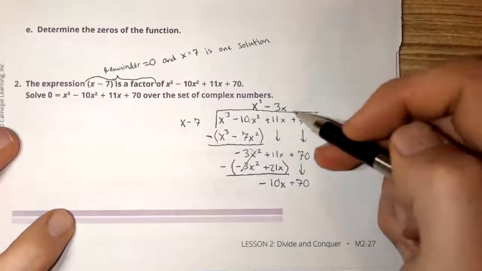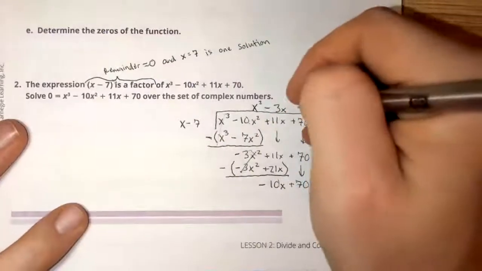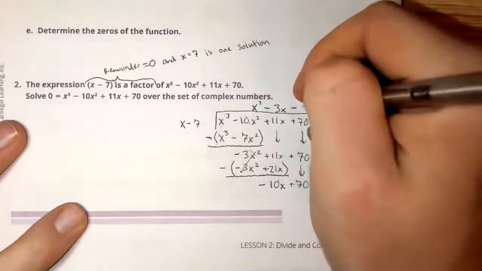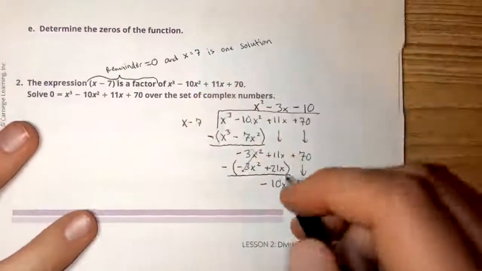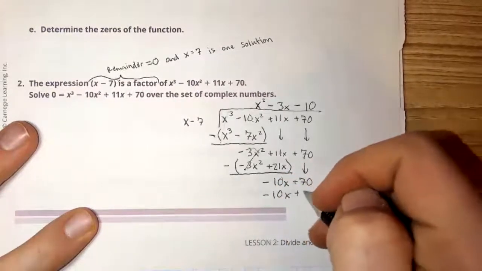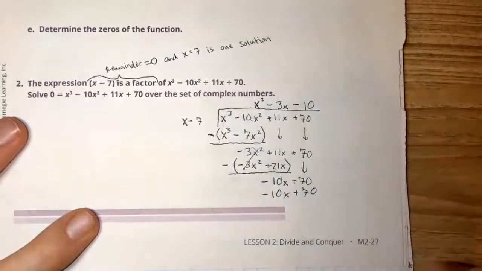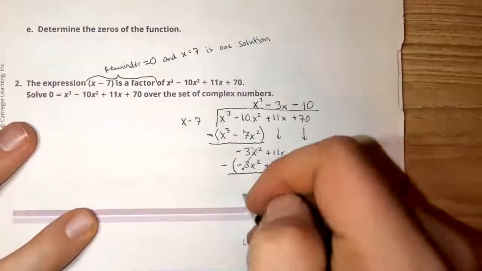Now we need to figure out what number goes here. What times x makes negative 10x? I'm sure you can figure that one out. It's negative 10. Negative 10 times all of this is negative 10x plus 70. Okay, now let's just subtract. Wrap it like this, subtract.